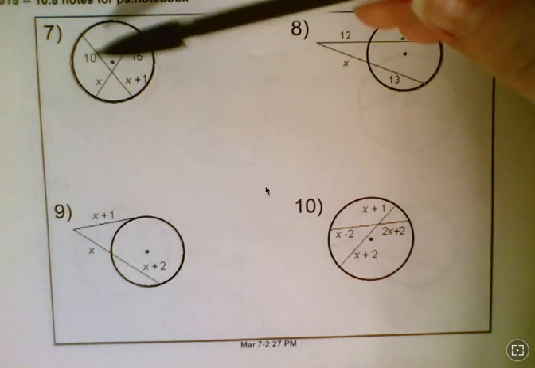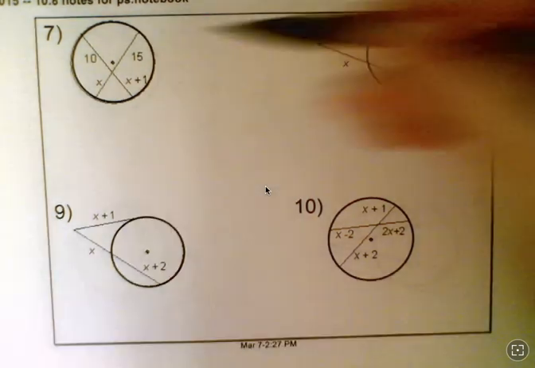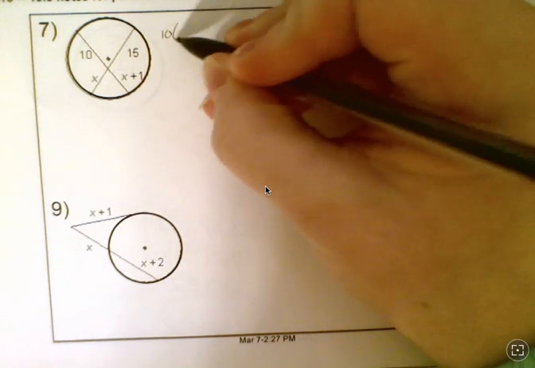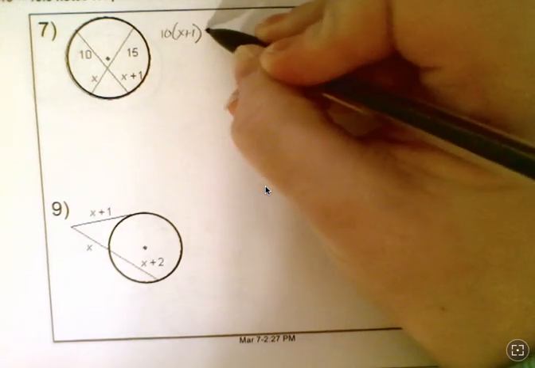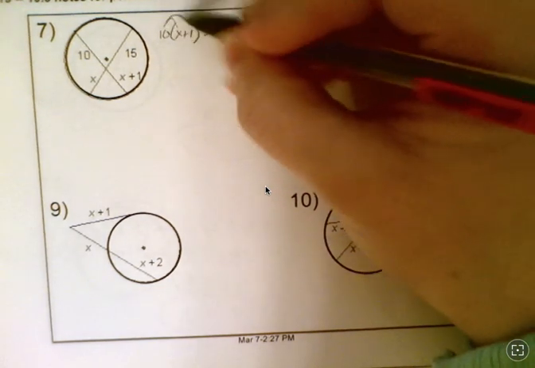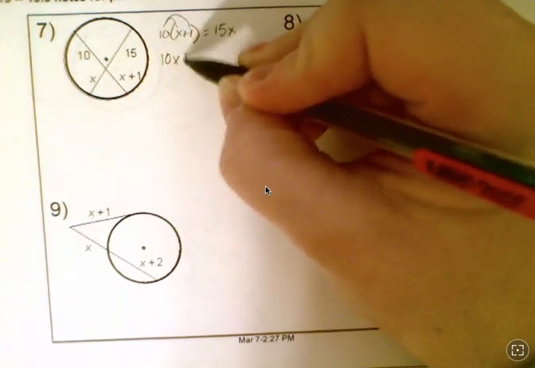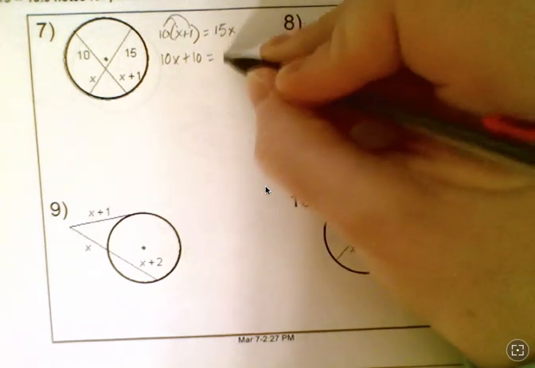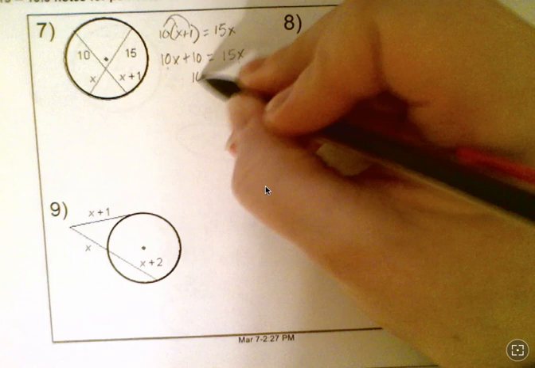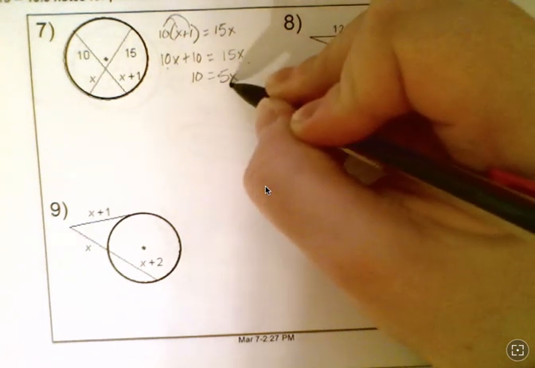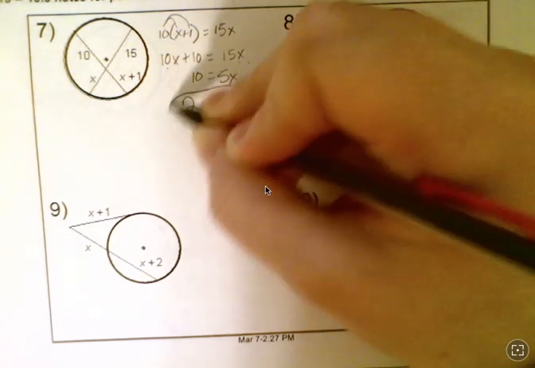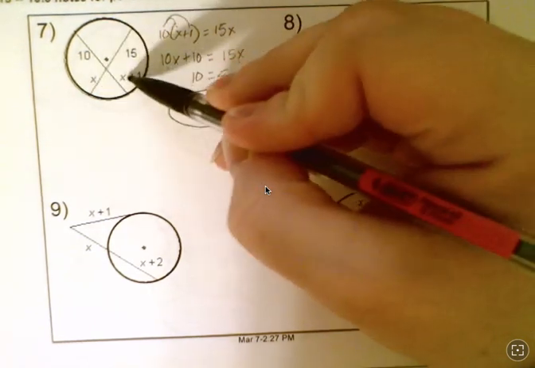Okay, so this is a chord. So let's see. I've got 10 times x plus 1 equals 15 times x. So I'm going to distribute. So 10x plus 10 equals 15x. Subtract, get the x's together. So 10 equals 5x. Divide by 5, and I get 2. So this segment is 2, this segment is 3.